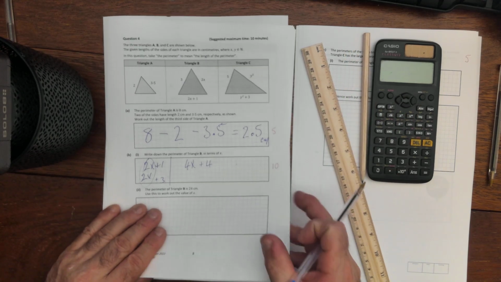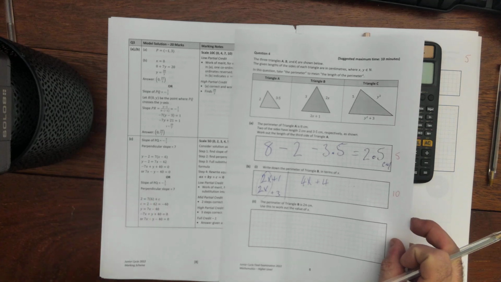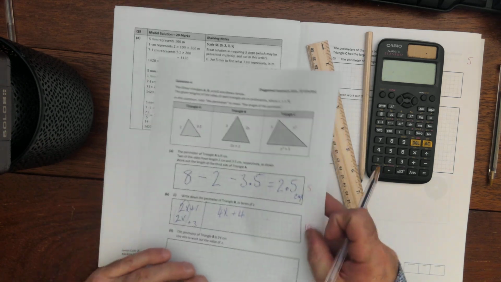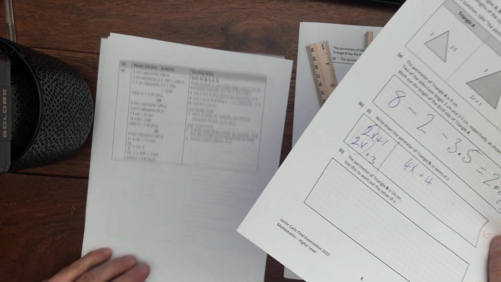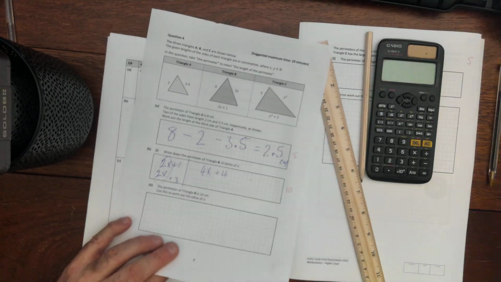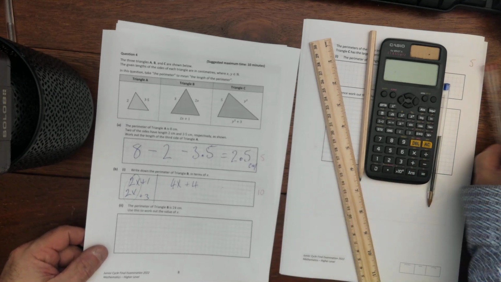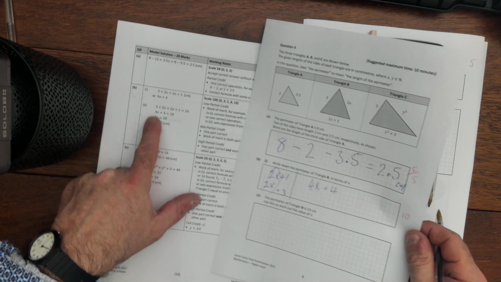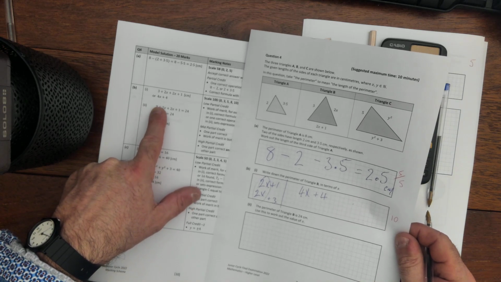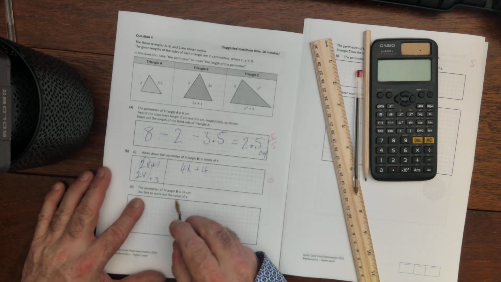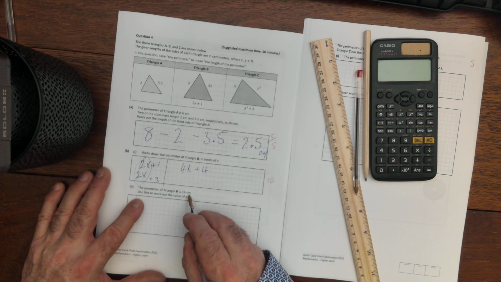So let's see how we're doing so far. Let's apply the official marking scheme to what we have done so far. Okay, so we have 2.5 centimeters correct. We'll give ourselves 5 out of 5 for that. And in the second part, we got 4x plus 4. Hold on a minute, I need to finish this out, don't I? Okay, so the perimeter of triangle B is 24 centimeters.